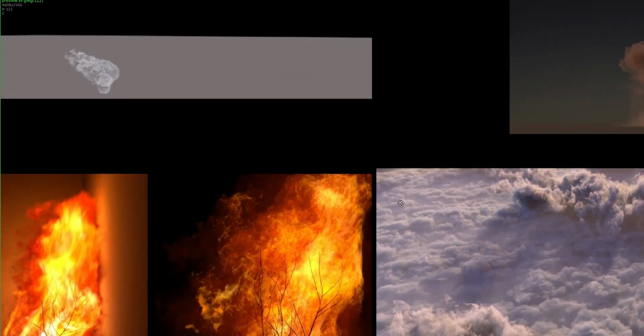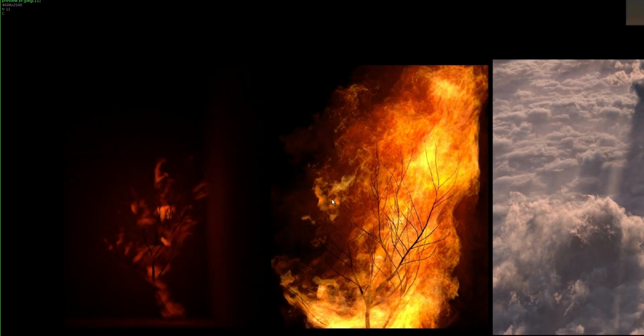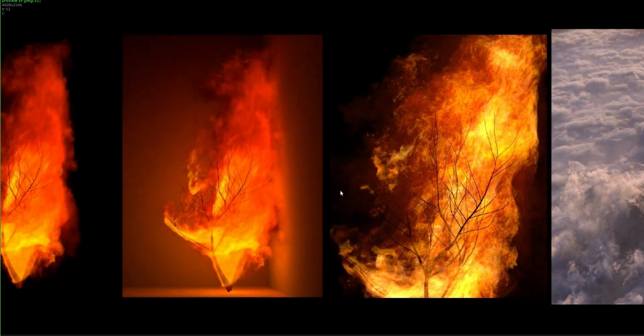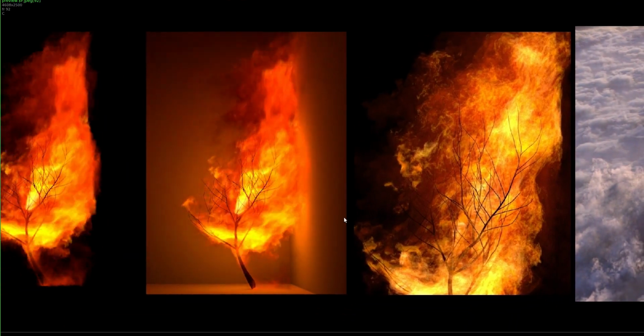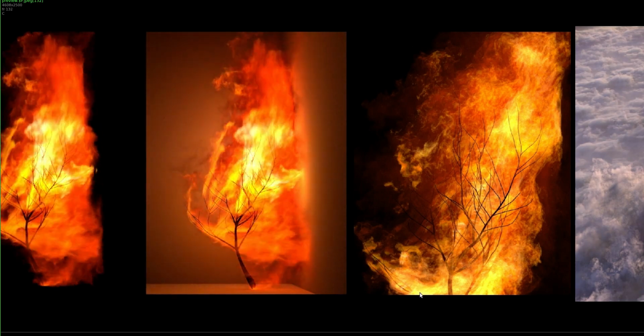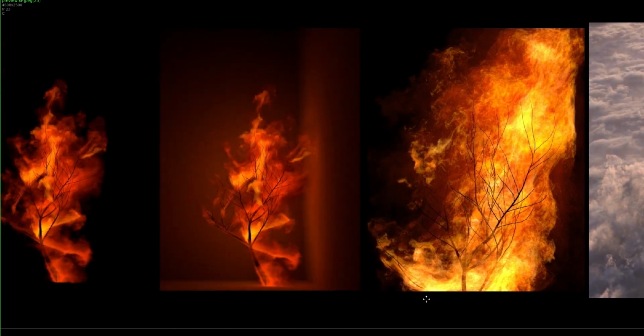In the third chapter, we're going to move on to create a more advanced shader, and in this case a fire shader, and I'll be showing advanced shading techniques on how to get the fire look we want.